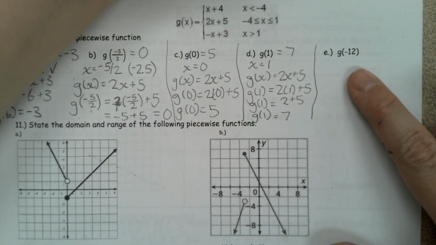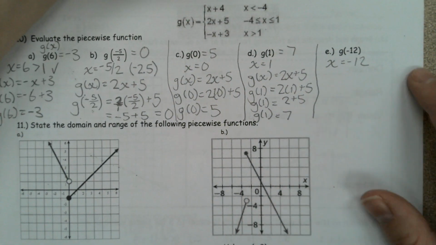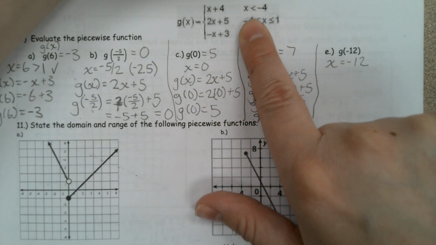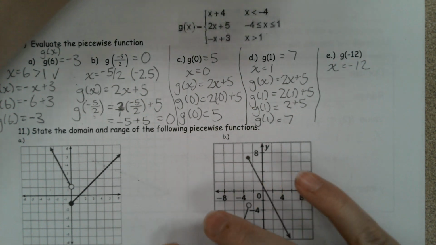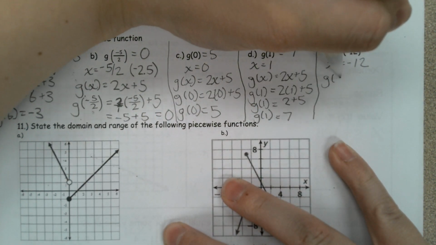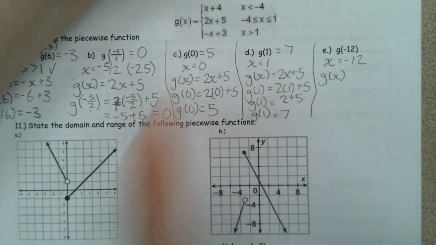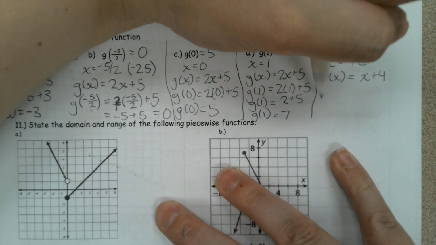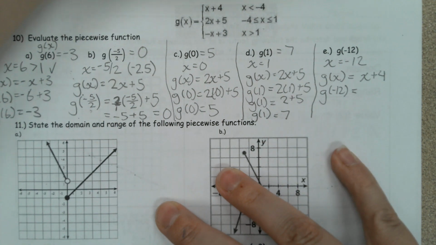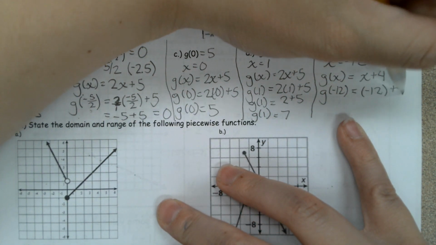G of negative 12. X equals negative 12. Starting with the top one, is negative 12 less than negative 4? Yeah, very much so. So we're going to do g of x. This time we're using the top one. So we're using g of x equals x plus 4. Make sure you're carefully checking which one you're writing down. It's very easy to write down the wrong one. G of negative 12 equals negative 12 plus 4.